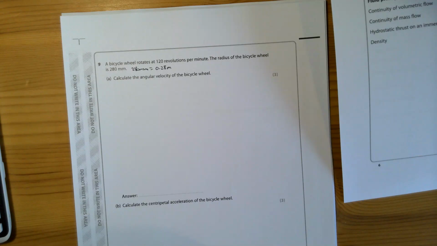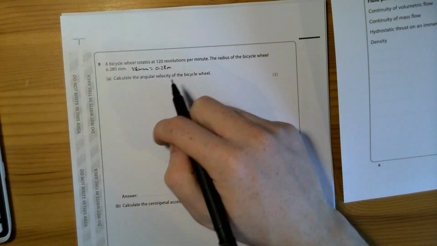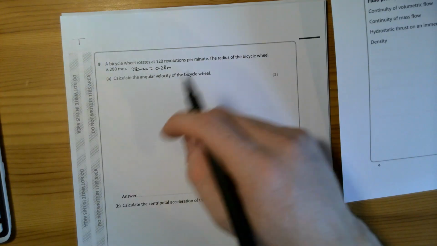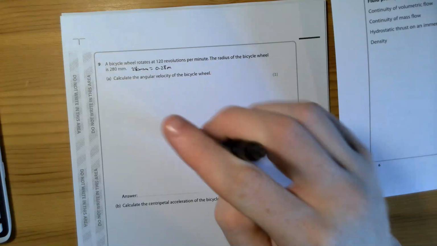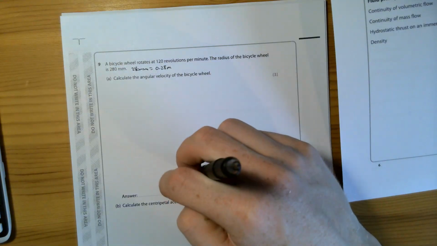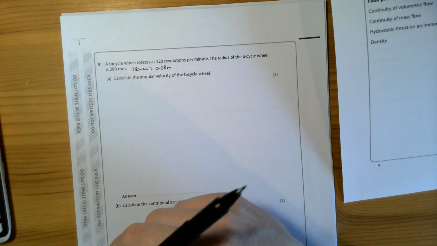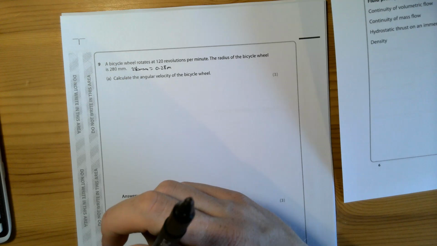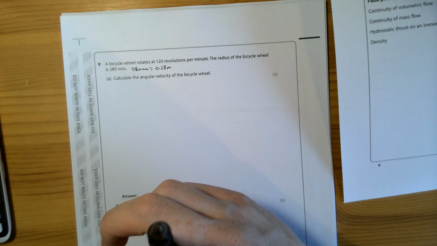The only other thing I could potentially do is work out the revolutions per second, the RPS. Okay, I could do that. I am now just going to focus on this: calculate the angular velocity. Angular velocity should be the symbol, that weird symbol omega.